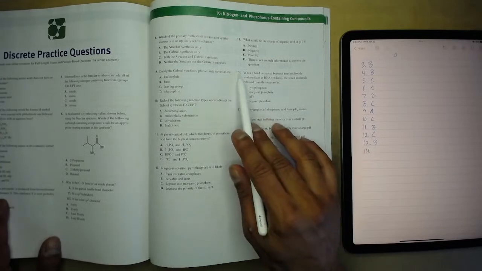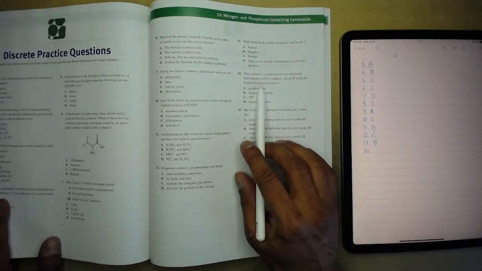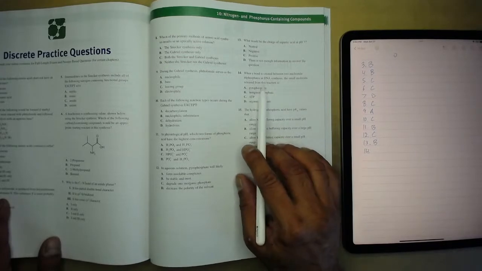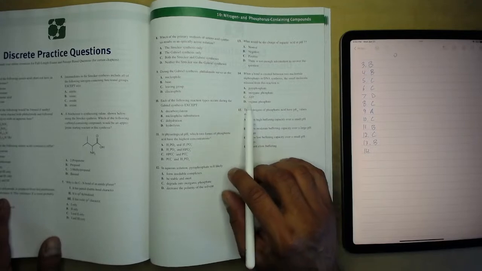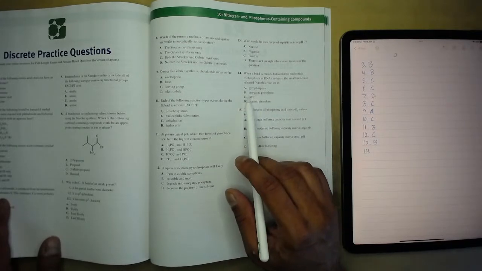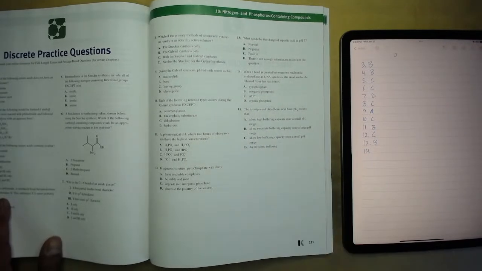14. When a bond is created between 2 nucleotide triphosphates in DNA synthesis, the small molecule released from this reaction is a nucleotide triphosphate, pyrophosphate, inorganic phosphate, ATP, or organic phosphate. I guess you're taking an ATP and you're getting pyrophosphate out of it.